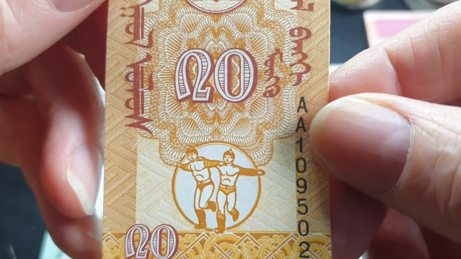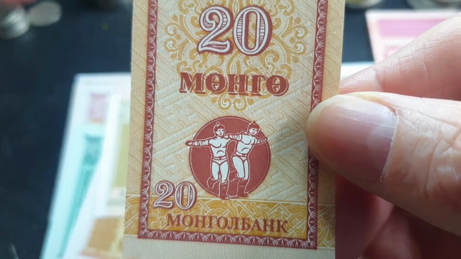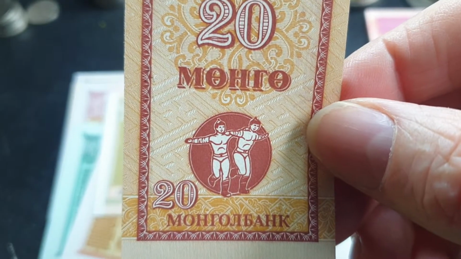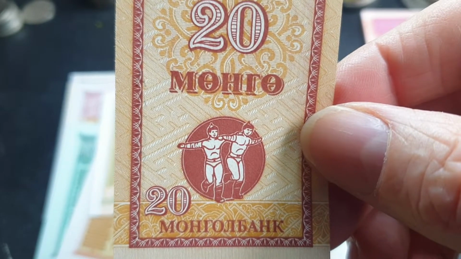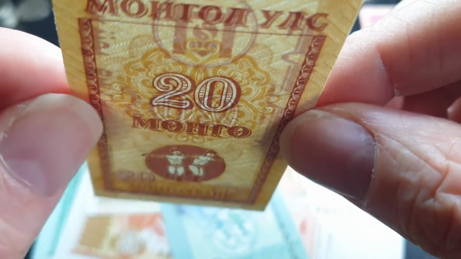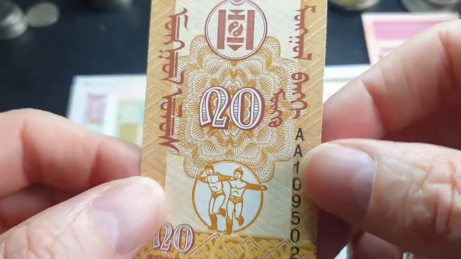Then we have some wrestlers. So that is actually the same feature where you've got them both on each side. And it's pretty much the same. So there is no watermark. And this is 20.